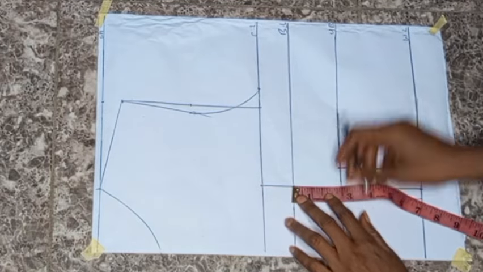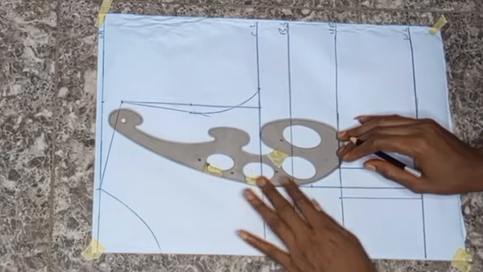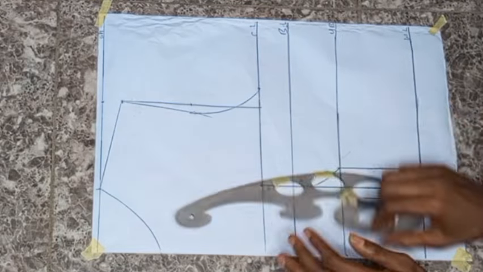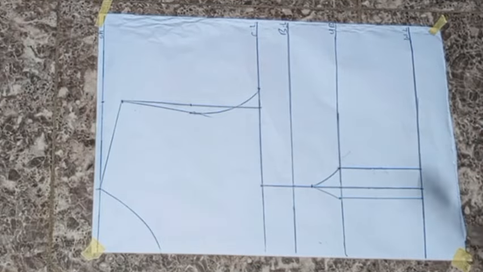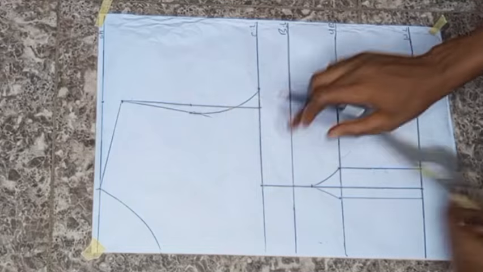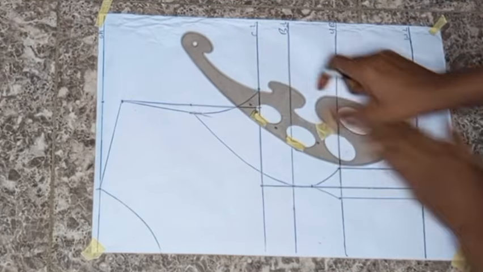So I'm going to come down from the bust line by 1 inch, and I'll connect with my curve rule from the under bust all the way to that 1 inch this way. I'll do the same thing on this other side. And I'm going to connect from here to the midpoint of my armhole. This is a princess dart. I'm going to do that like so.